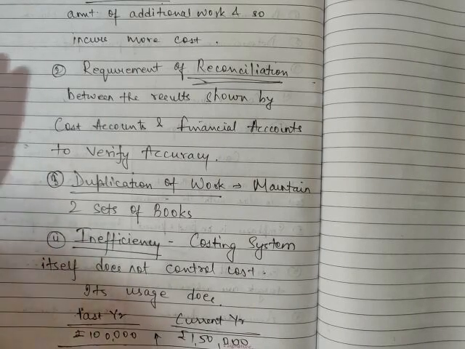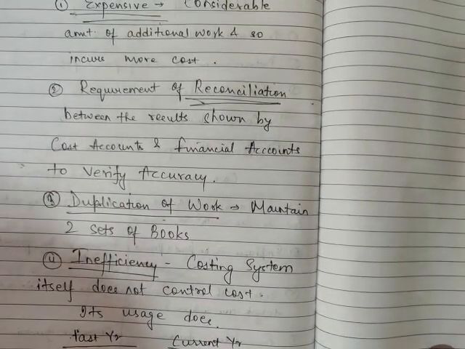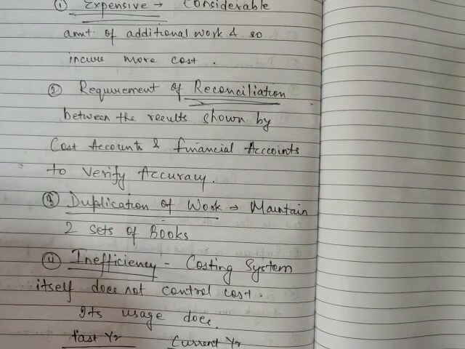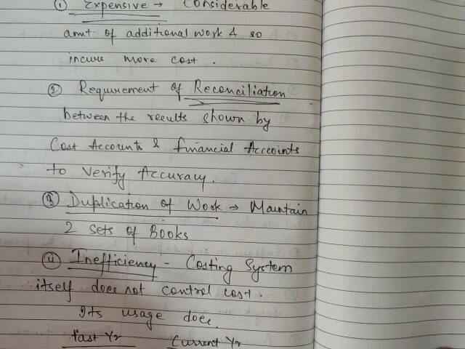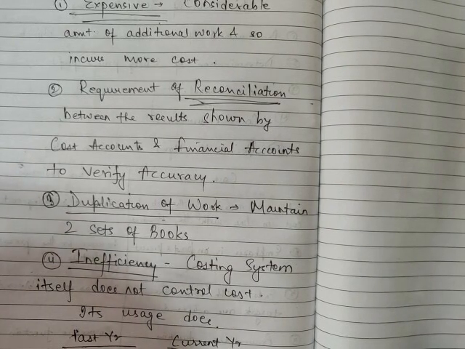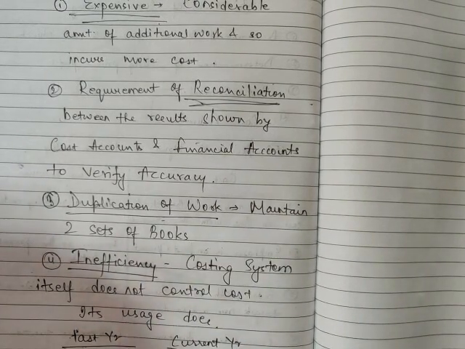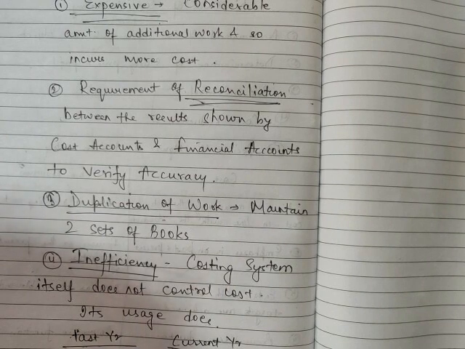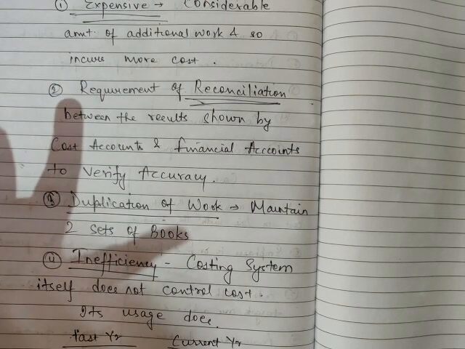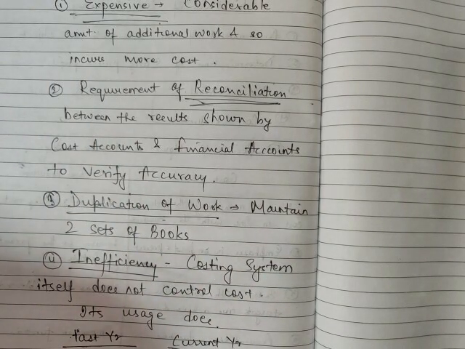So we have seen that there are four limitations of cost accounting. One, it is expensive because it involves a considerable amount of additional work. Second, the results as per cost accounts will have to be tallied with the financial accounts result to verify accuracy. Next, we will have to maintain two sets of books, one for cost accounts and other for financial accounts, which results in duplication of work. And last, inefficiency. The costing system will only give you data points and information. How to reduce the cost will have to be determined by the management using its own experiences.